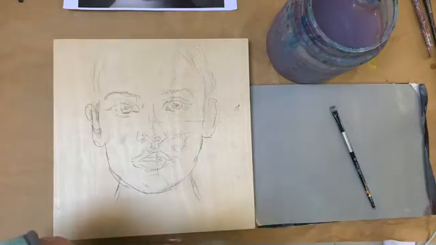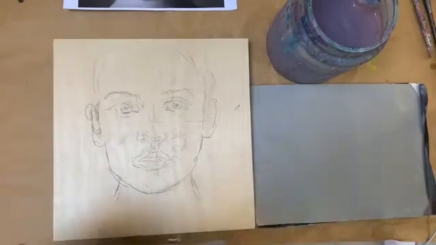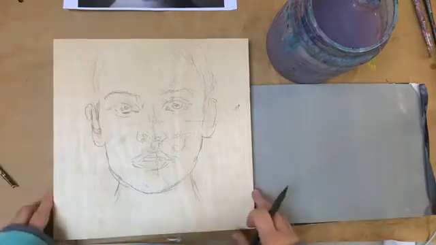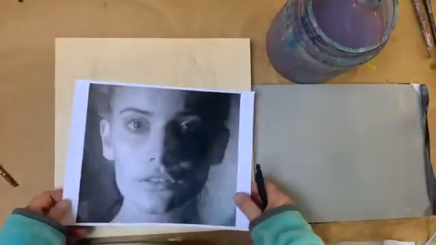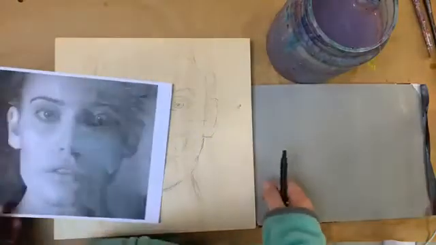Portrait demonstration today. This is one of my very favorite subjects to paint. I'm working from a reference photo today. This is my reference photo, and I have already sketched it out. Still working a little bit on it.